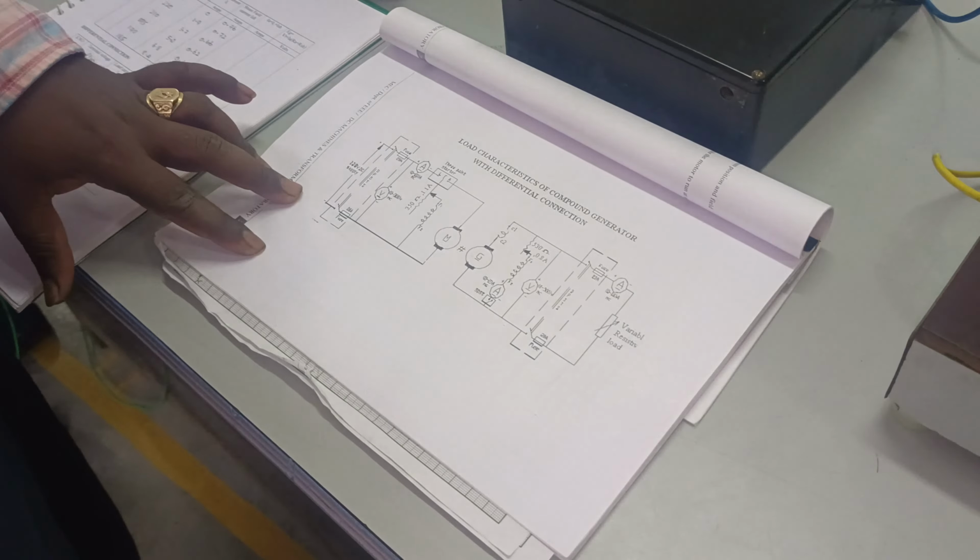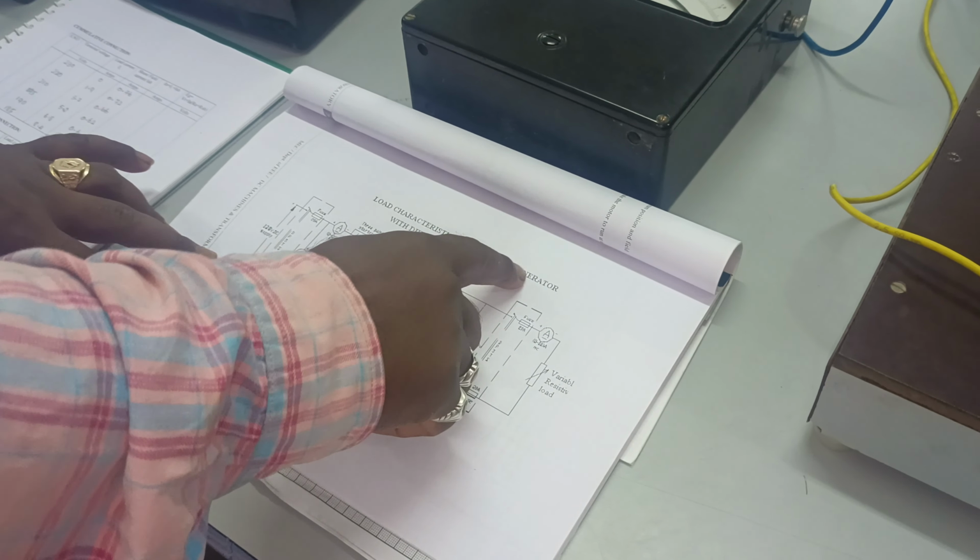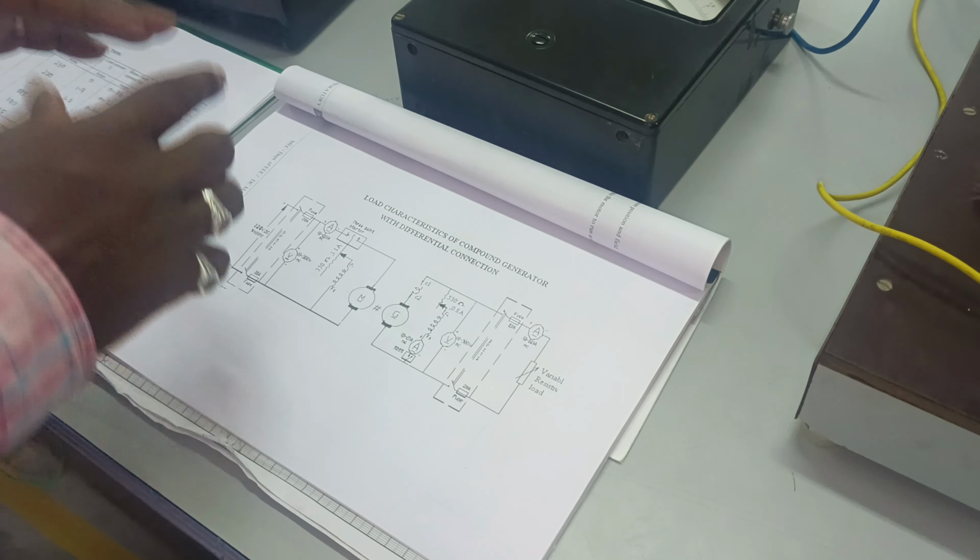You see here, one DC shunt motor is mechanically coupled with the DC compound generator. As it is a generator, we need to give the mechanical input. For the experiment purpose, we can't take it directly, so here we connected the mechanical coupling. For the mechanical load purpose, we connected the DC shunt motor. So we need to analyze the load characteristics of the DC generator.